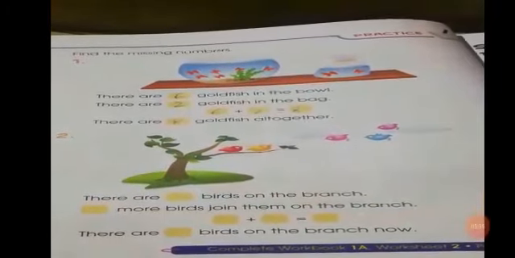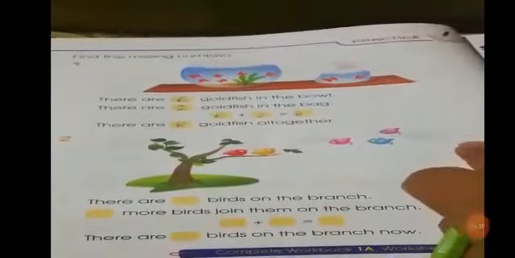Now what can you see here in this picture? There are some birds, beautiful, lovely birds. Some birds are flying and 2 birds are sitting on the branch of a tree. There are dash birds on the branch. How many birds are there on the branch? 1, 2. Write 2 here.